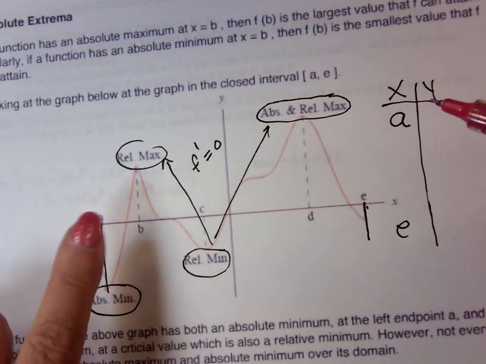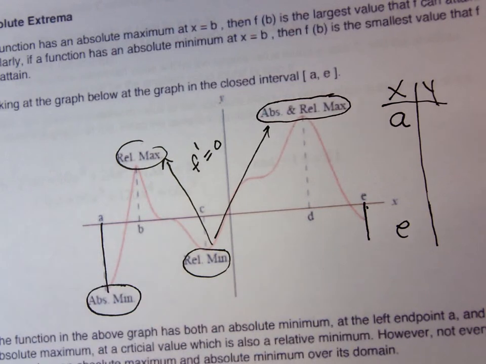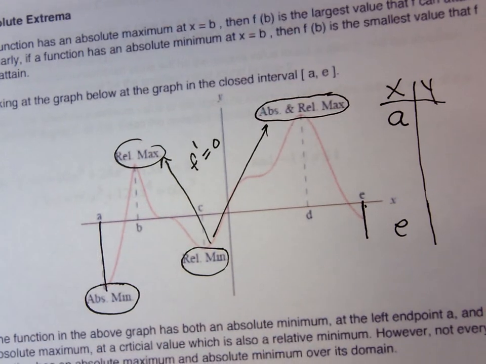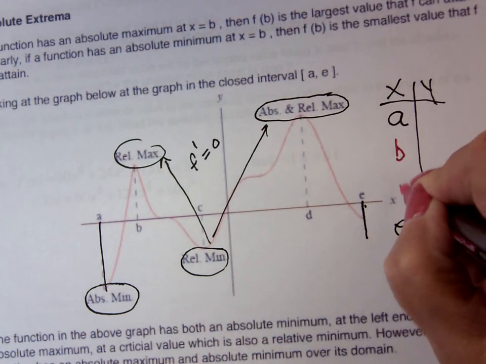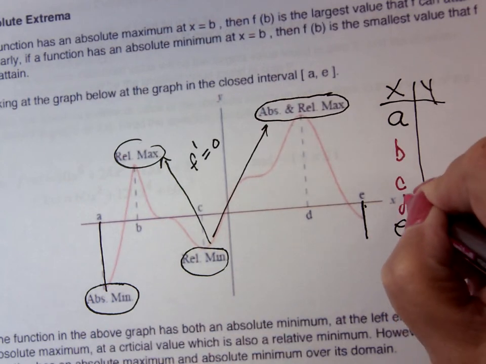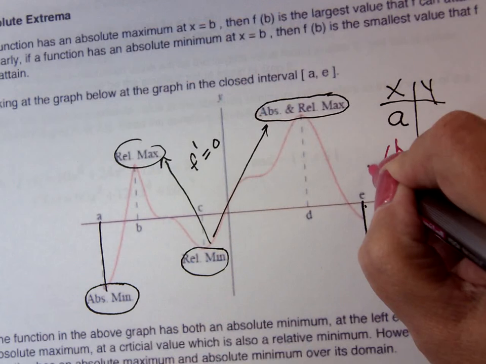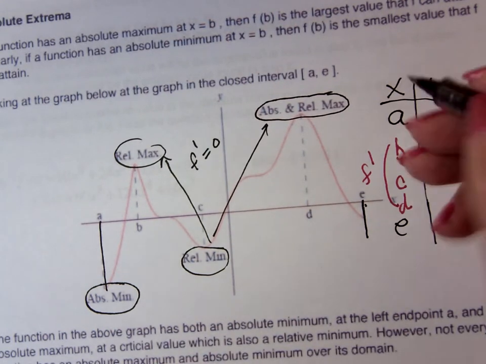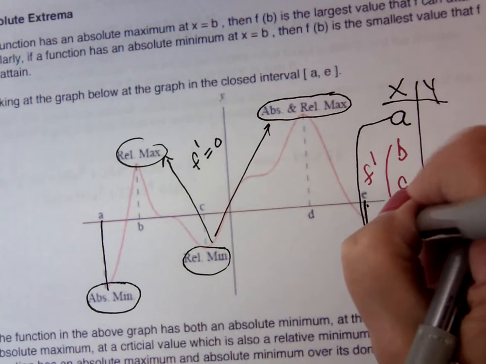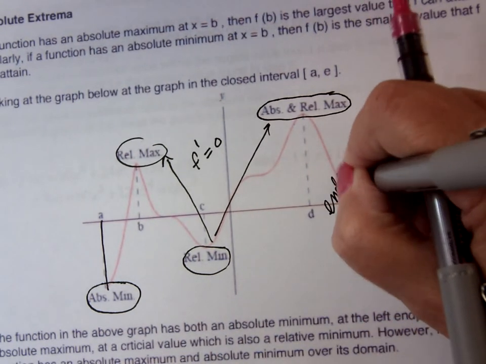Then I put in my maxes and mins as a result of the derivative. That's my humps and my hills and my valleys. So that would be, in this case, B, C, and D. These guys are the result of f prime. And these two here are endpoints.